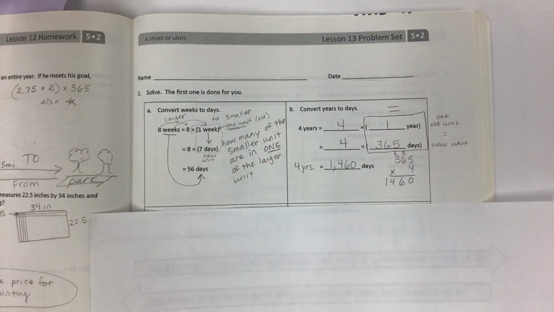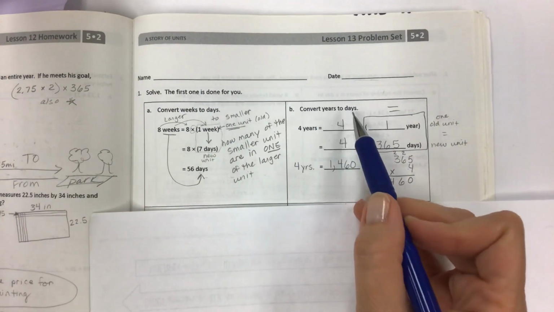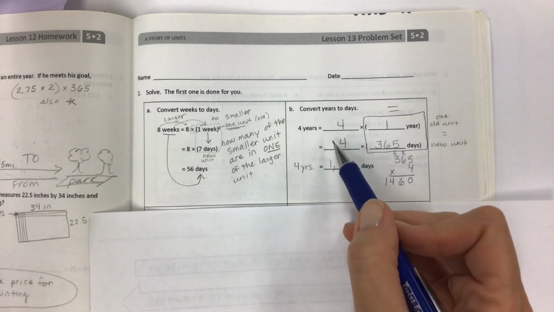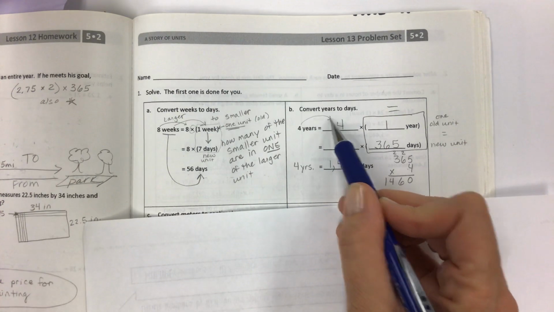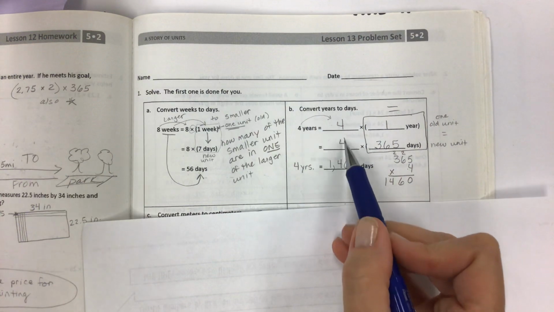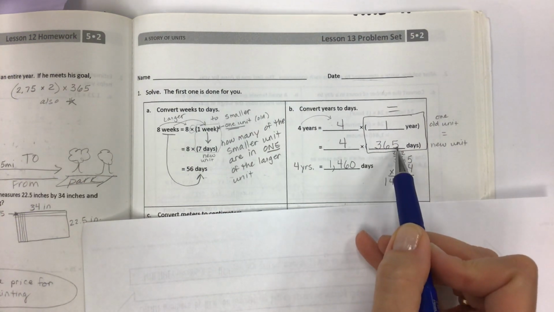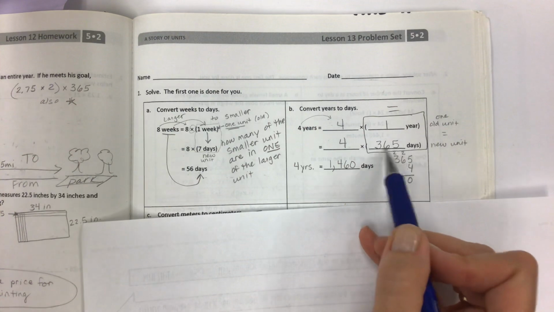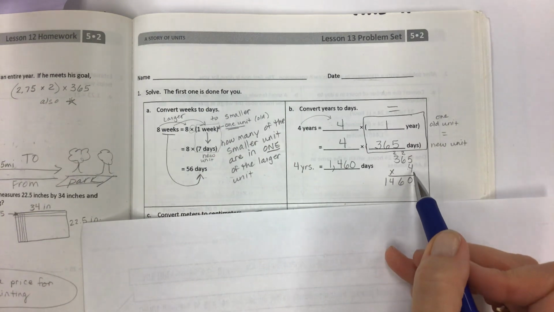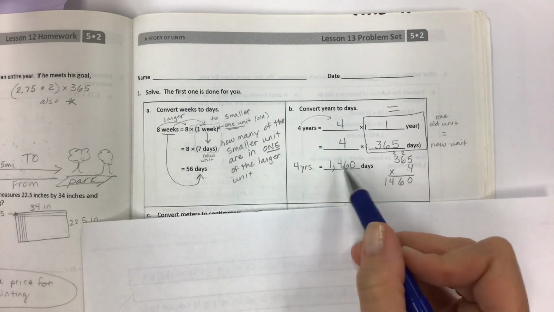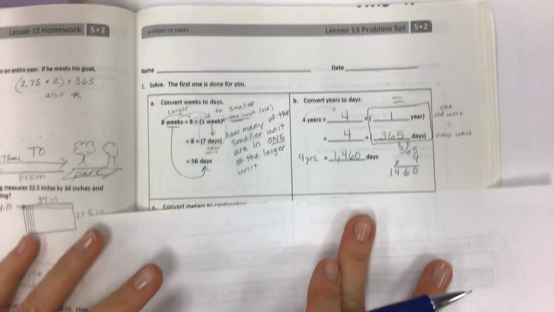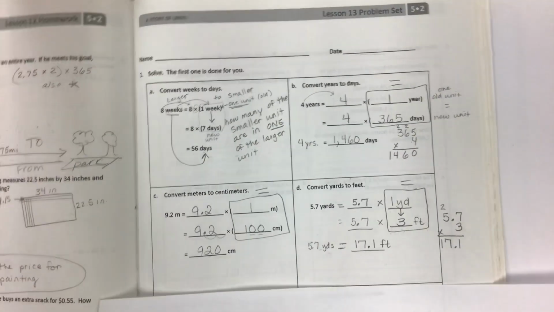So then they start pulling stuff away. Convert years to days. 4 years equals how many days? So this is the copy. They set it up: times 1 of the old unit equals copy times the equivalent of the new, 365 days in a year. And how would you know that? Well, you just have to know it or look it up on the internet. And then multiply, use the standard algorithm when it gets too big. And that's your old equivalent to new. Okay, next one.